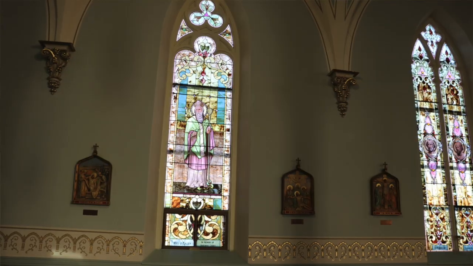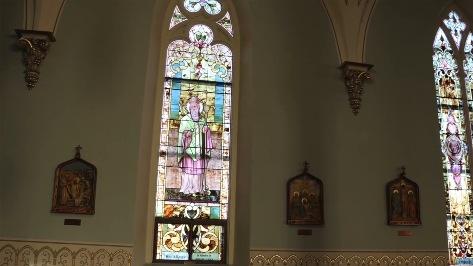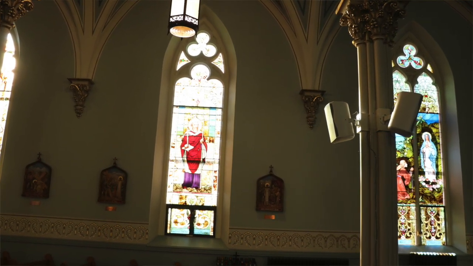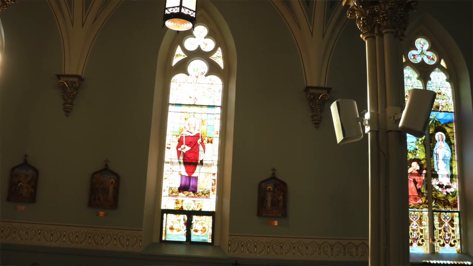St. Clement's has some beautiful stained glass windows as well. The windows are relatively simple in terms of their composition. They have portrayals of saints. Here behind me is St. Patrick, who was, of course, the patron saint of the Irish people. And then on the west side, directly across from St. Patrick, is, I believe, St. Boniface, who would have been the patron saint of Germans.